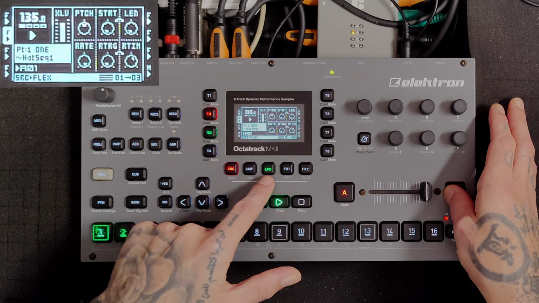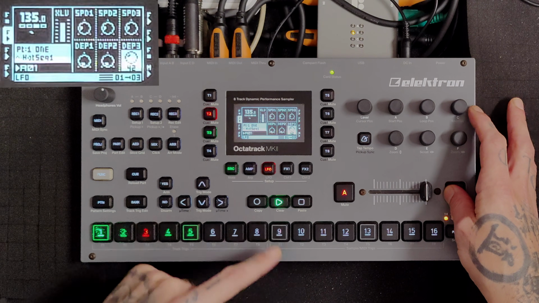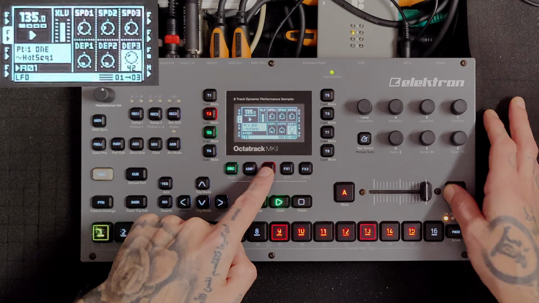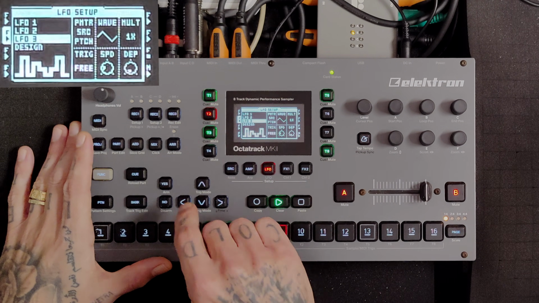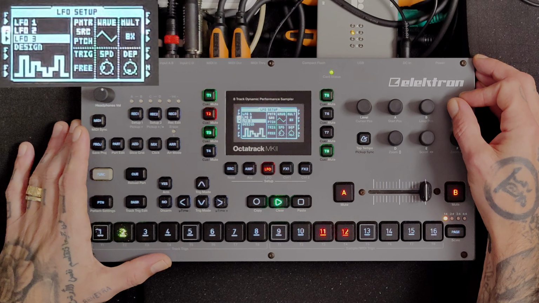And we have also on track 2 this LFO, which is connected to the pitch, but I want to change this a little bit.